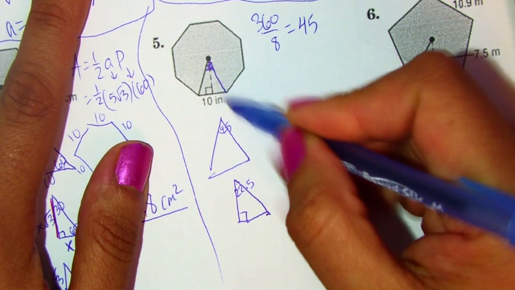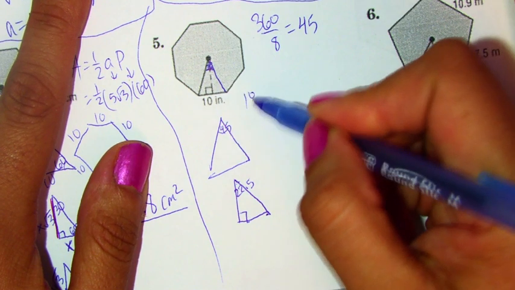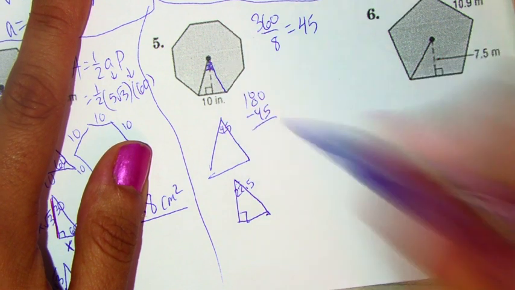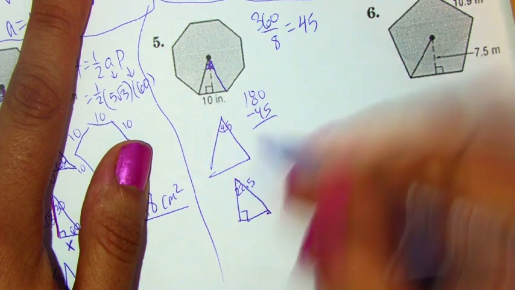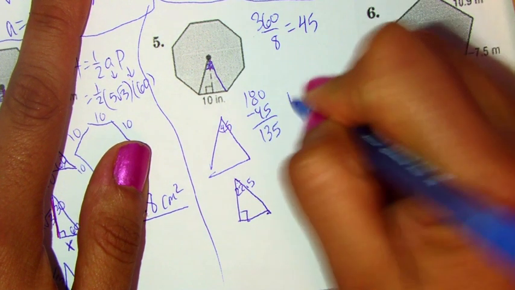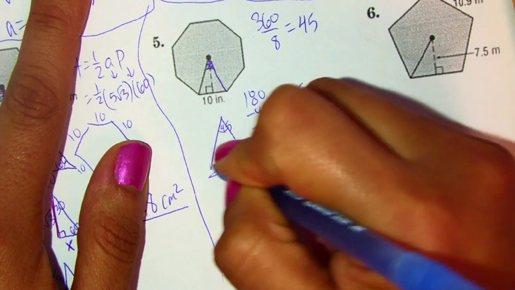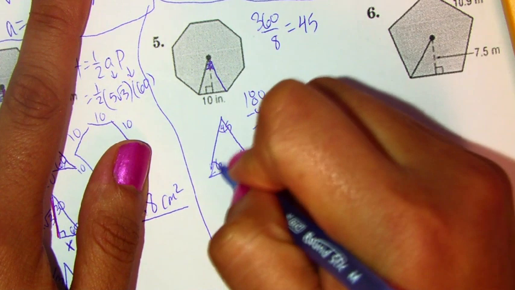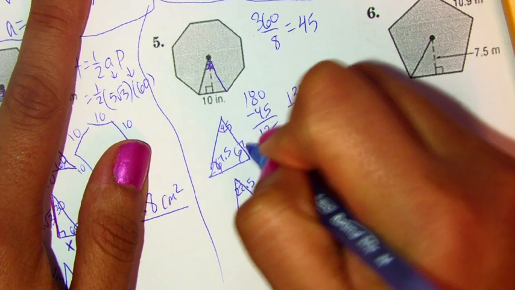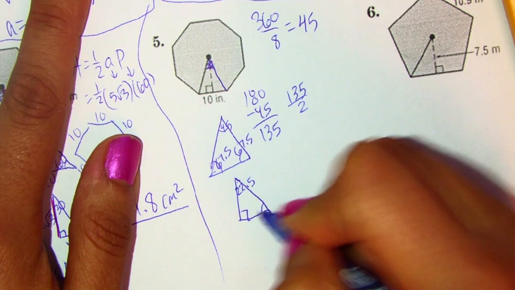So going back to this, if this is 45, we got to do 180 minus 45, and that will give you 135. Then we got to divide 135 by 2 because these two are equal. 67.5. So 67.5 right here, 67.5 right there. So this angle right here is 67.5.